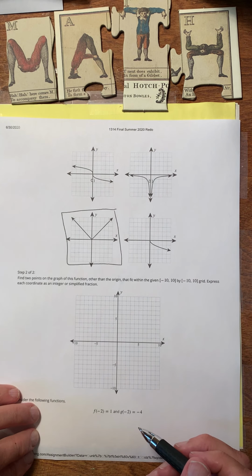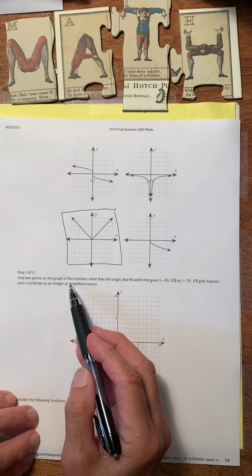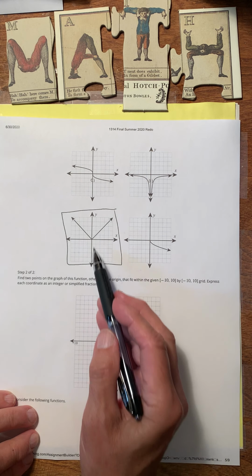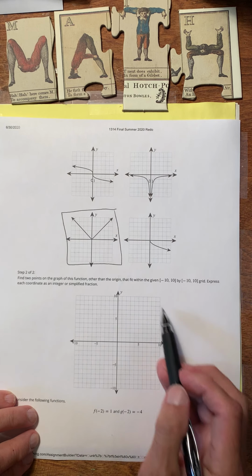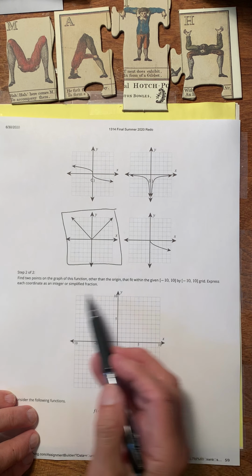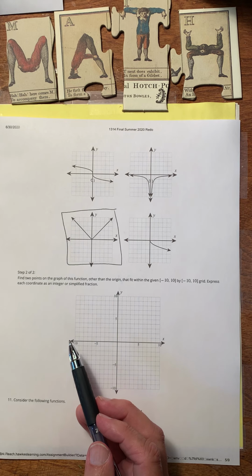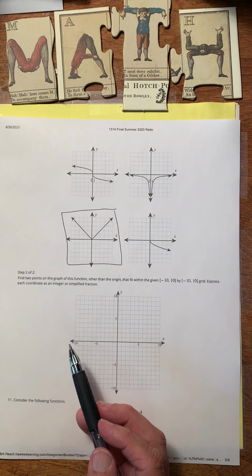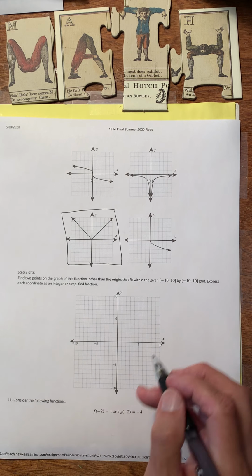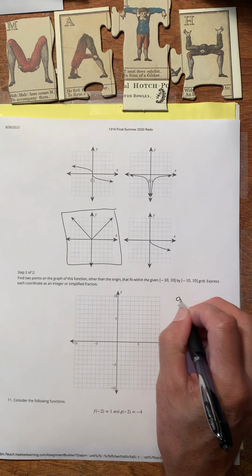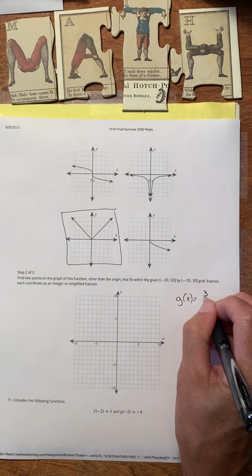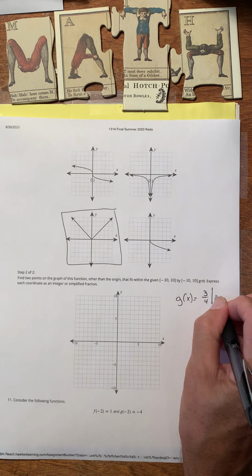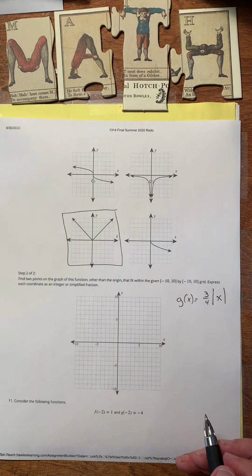That's what I picked. Now find 2 points on the graph of this function other than the origin, other than 0, 0, that fit within the graph of 10, -10. Express each coordinate as an integer or simplified fraction. Now once again, my function is g of x equals 3/4 absolute value of x.